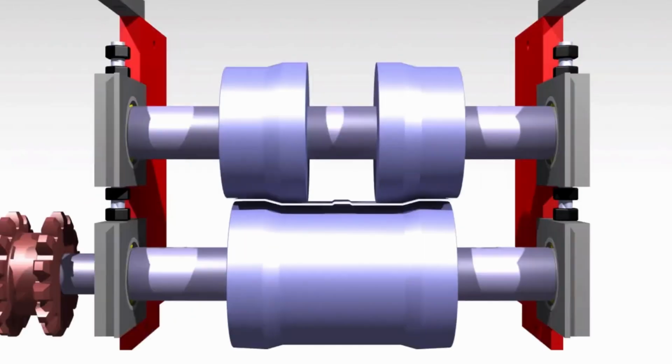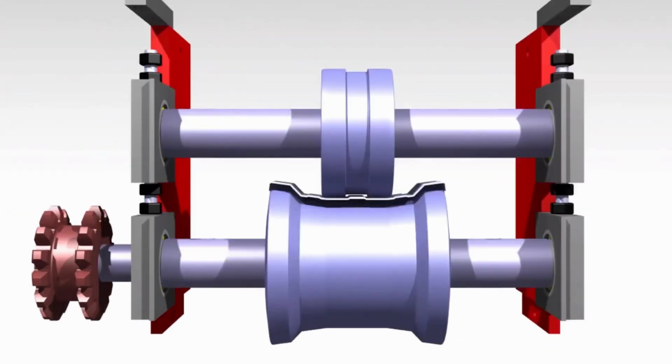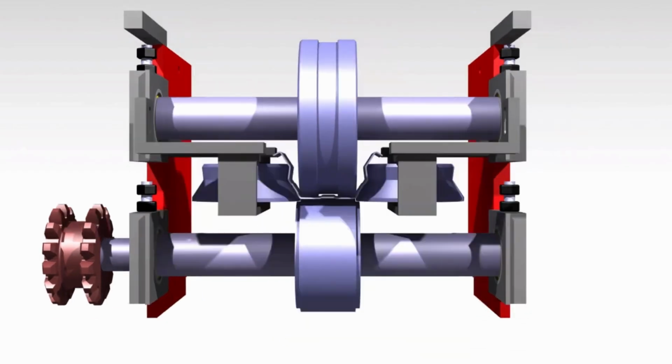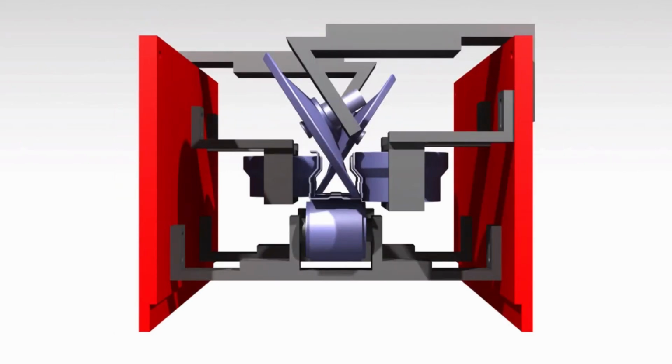Entering the first stand, the flat sheet begins plastic deformation and acquires the first bends in one or more places, which are not yet similar to the final result. But each subsequent stand in the rolling mill continues to bend the formed corners as intended by the designer until the desired result is achieved.